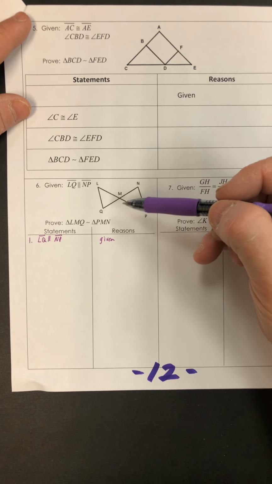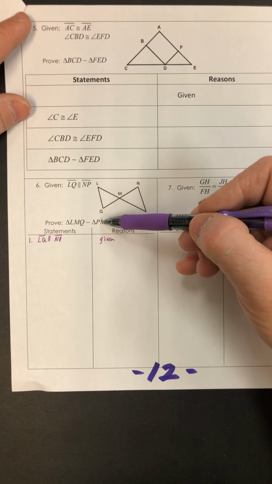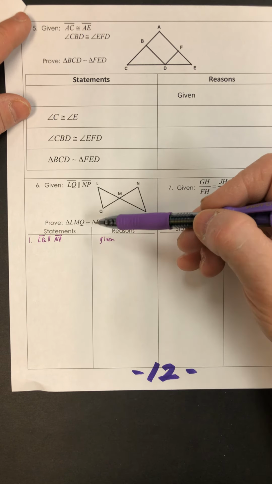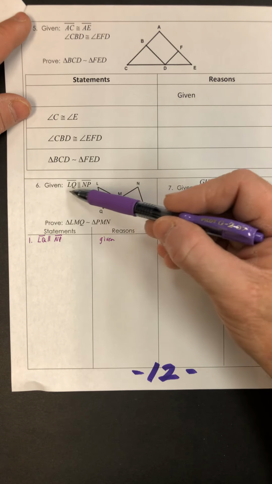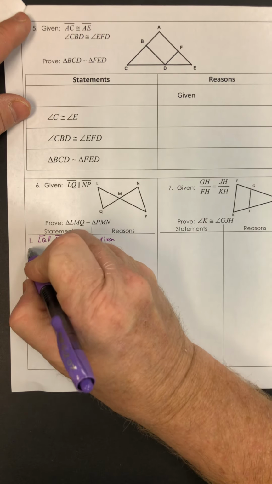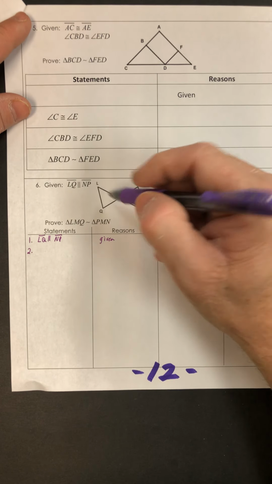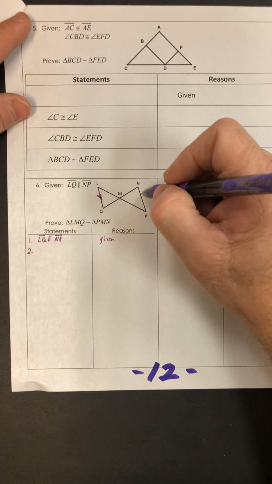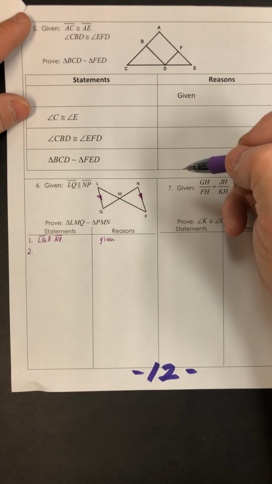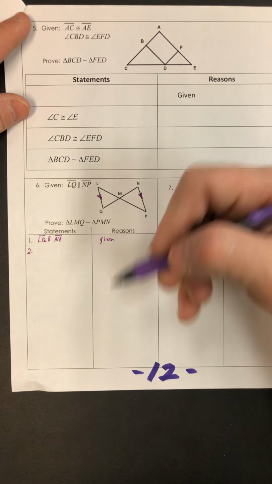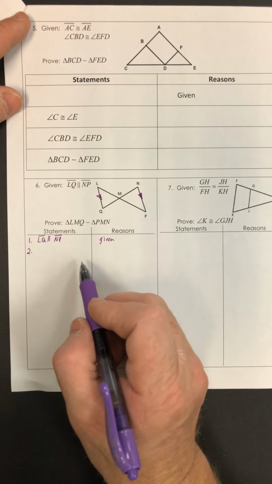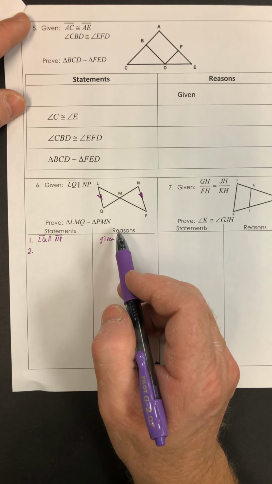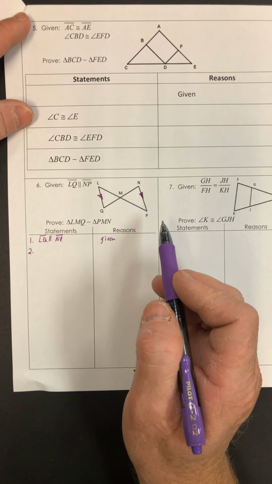So let's see. What do I need in order to prove the two triangles similar? Well, I need one of those rules. So what do I have? Do I have anything with sides in my given? No. But I do have parallel lines, which means LQ and NP, which means I'm going to have congruent angles. So maybe I should think towards angle similarity. All right, let's find some angles. Well, there's several ways you could go about this. You only need 2 to show that they're similar.